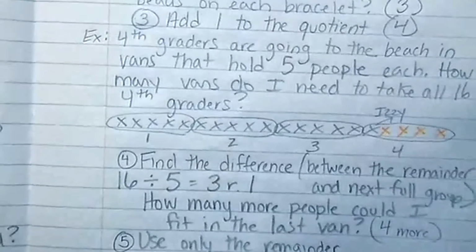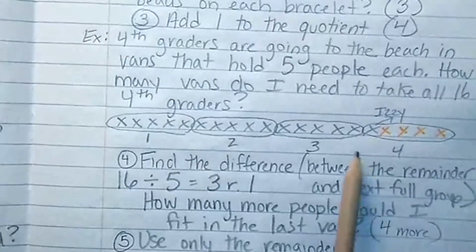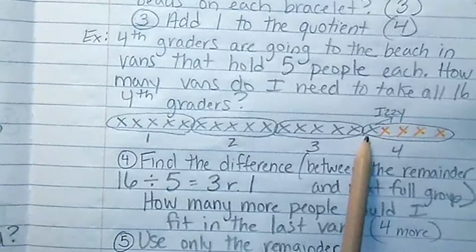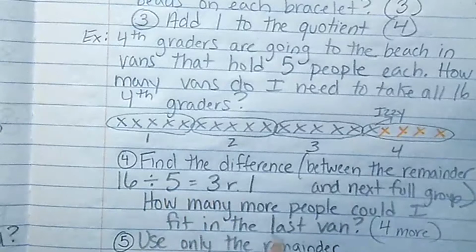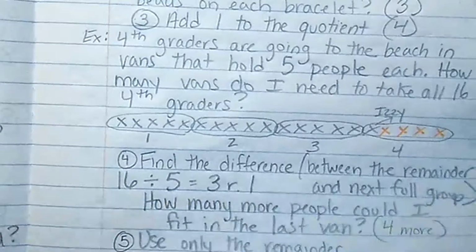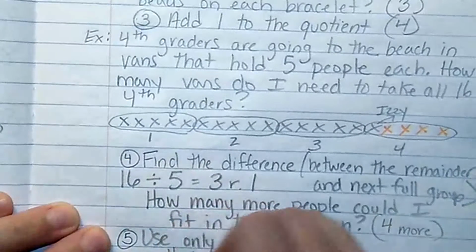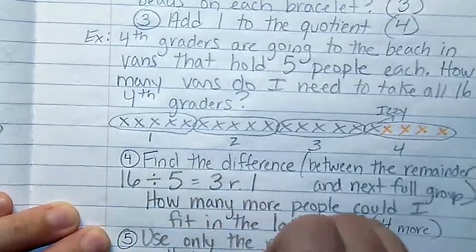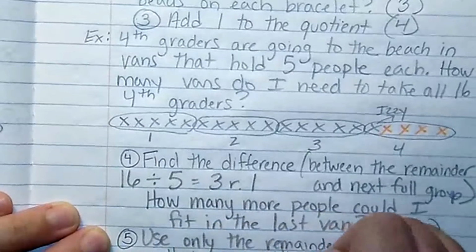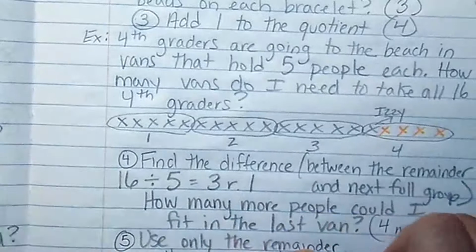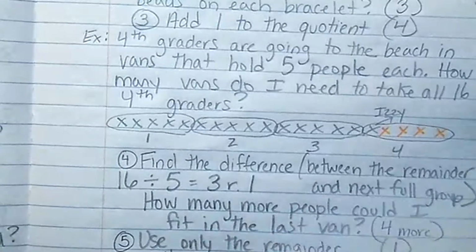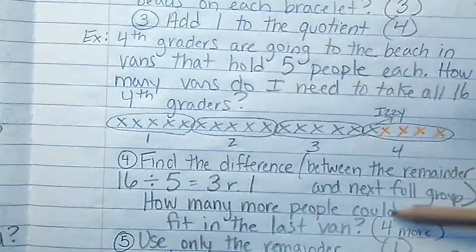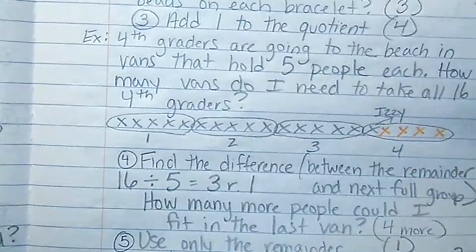If I said to you, how many fourth graders were in the last van? Well, here's my problem. 16 divided by 5 equals 3, remainder 1. Use only the remainder. Well, the remainder was 1. How many people were in the last van? How many fourth graders? There was only 1. And that is how we get 5 different answers to the same question.